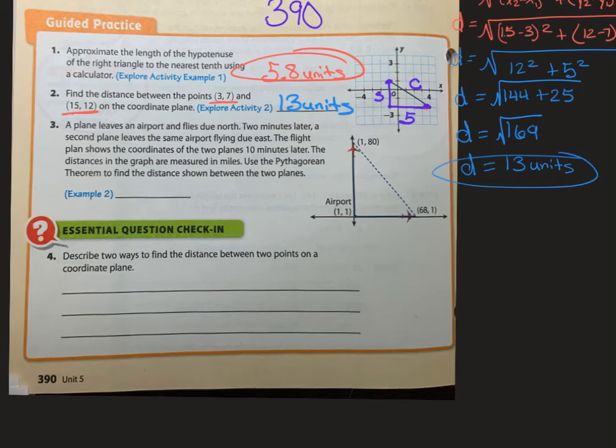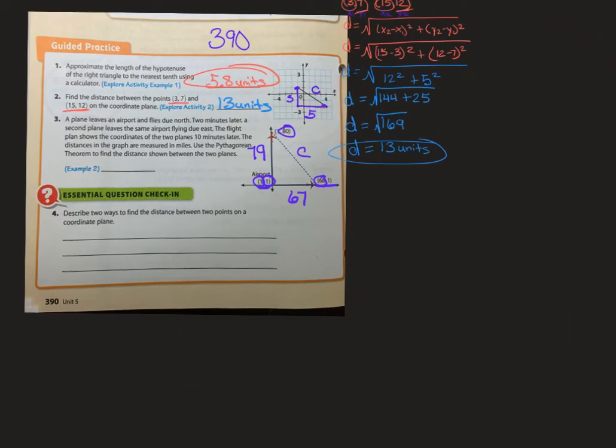So in this case, we can just count them. So from the airport, which was at 1, 1, and now we're at 68, 1, we need to find the difference between 68 and 1, which is 67. So this plane that flew east went 67 miles. Now if we look at the next plane, this one went north 80 miles but started at 1 mile. So we have to subtract 80 minus 1, so we knew this one went 79 miles. So we need to figure out how far they are apart, our C value.